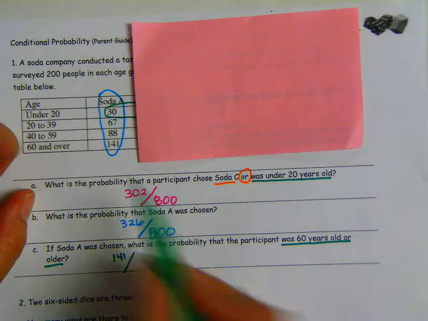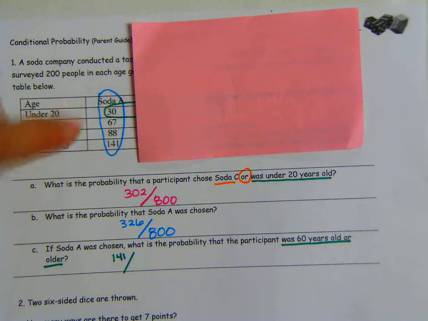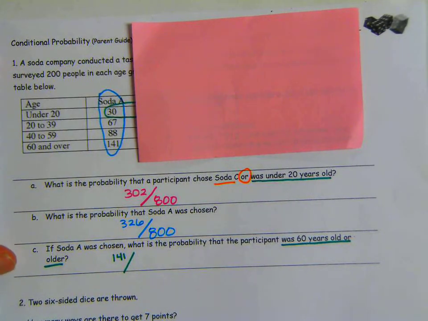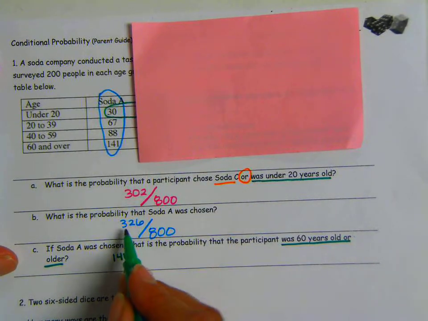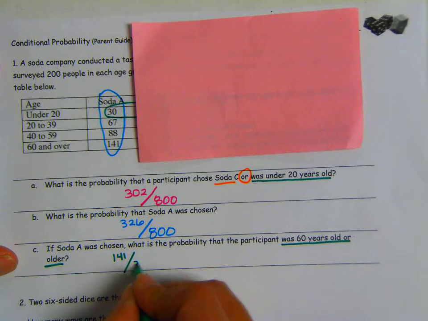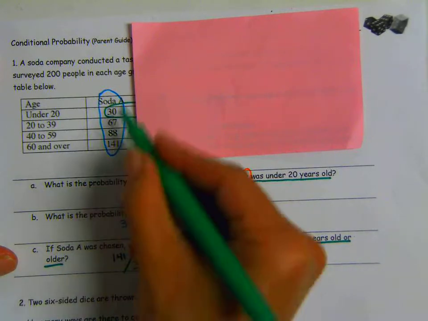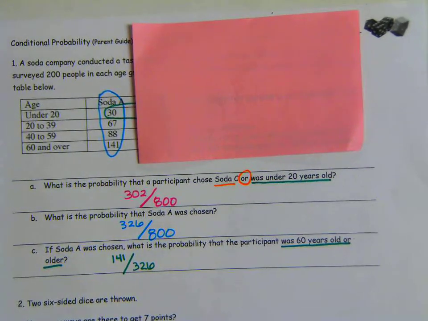Now, there are not 800 total in the chart anymore because I'm only looking at soda A. Now remember from up here, I knew that this whole column equaled 326. So it's going to be out of 326 total, because I'm only looking at soda A.